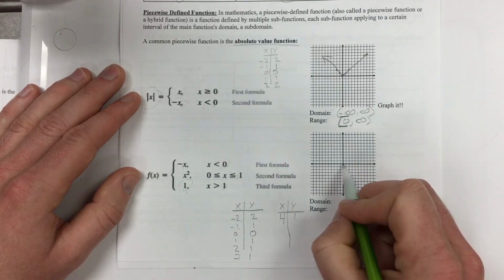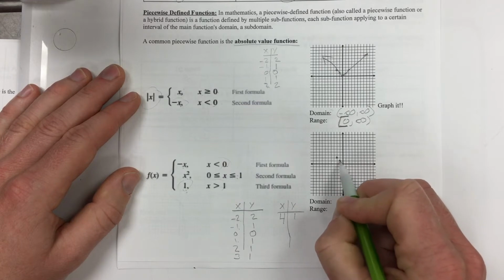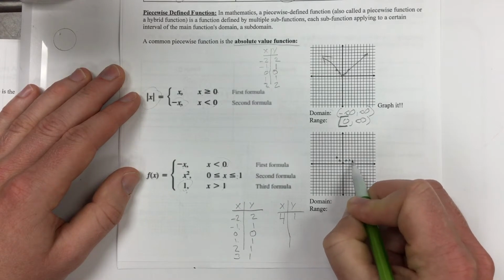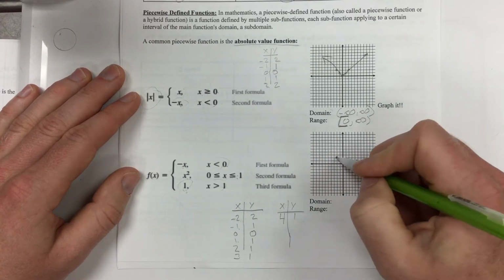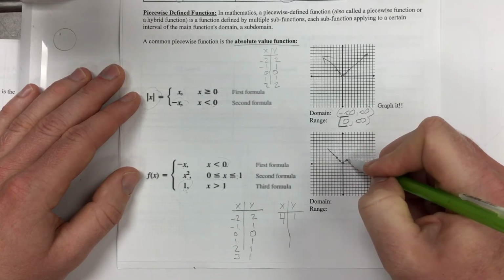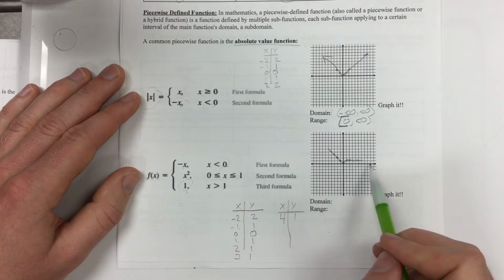So let's look at this. -2, 2. -1, 1. 0, 0. 1, 1. 2, 1. 3, 1. 4, 1. It almost looks like a chair here. If I drag this up, which is what would happen, I end up with almost a lazy boy. So it's a different looking graph.